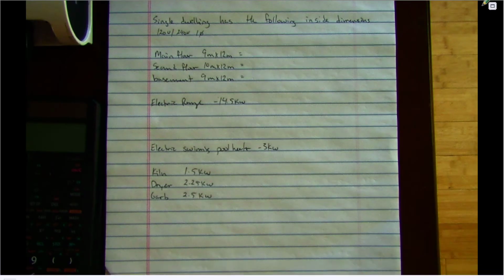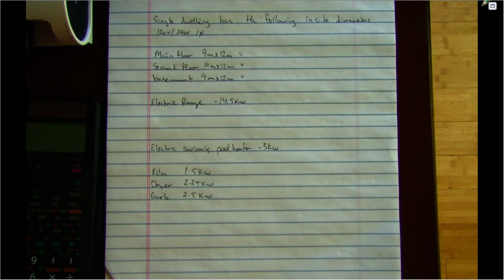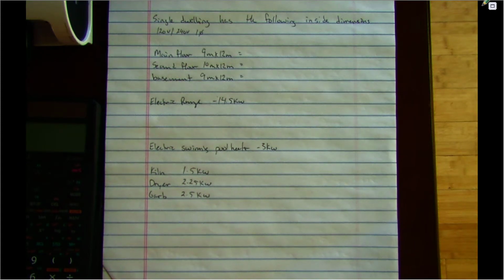Okay, so I'm going to go through a single dwelling calculation. This would be in your first code module. This is an example right out of Blackboard, just to show you the difference between 8-200A and 8-200B, when we're talking about our code rules.